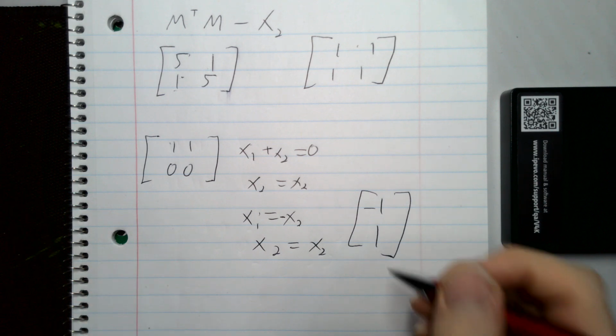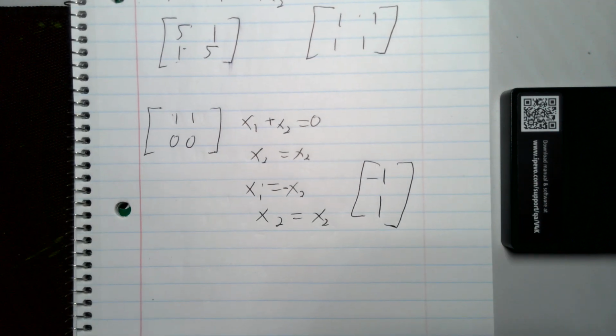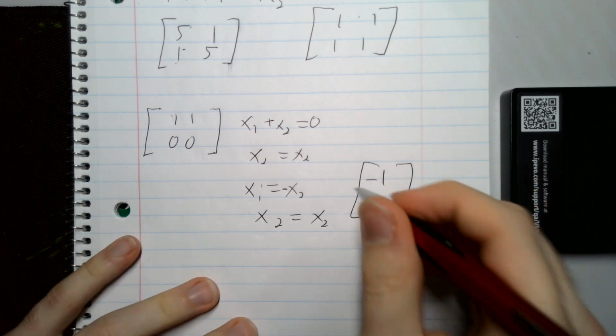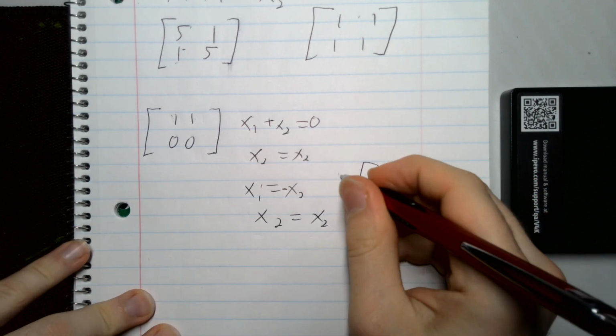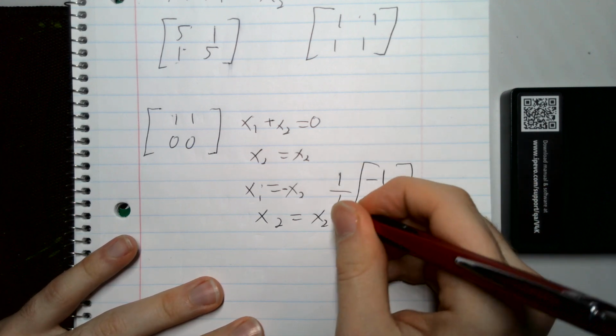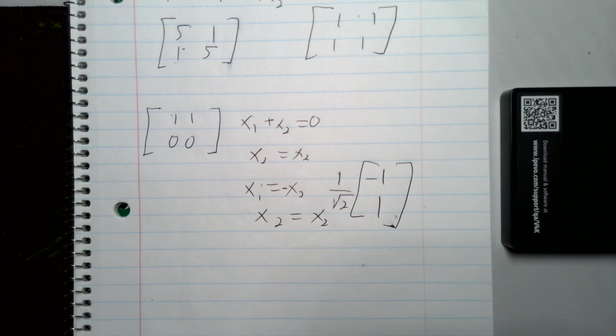Alright. And that is useful. But we still got to normalize it, divide by magnitude, which is actually going to be the same as previous, 1 squared over that, okay, over root 2. And now we have our 2 eigenvectors.